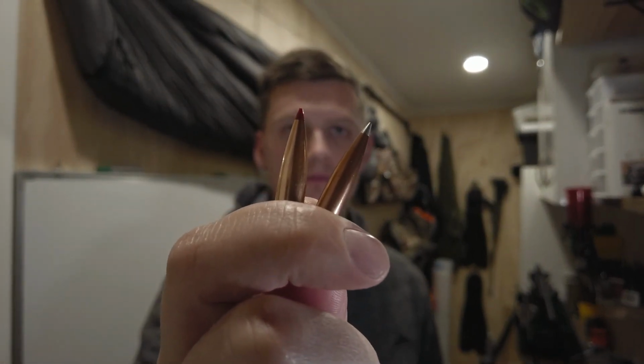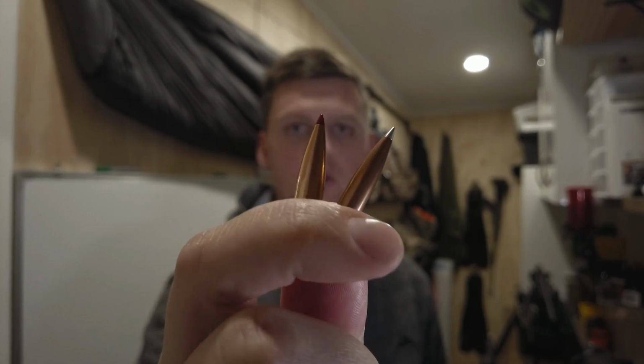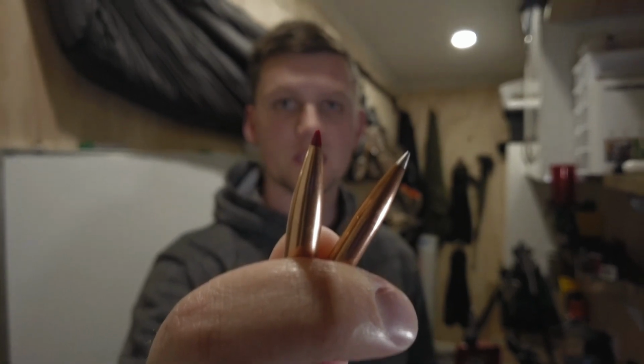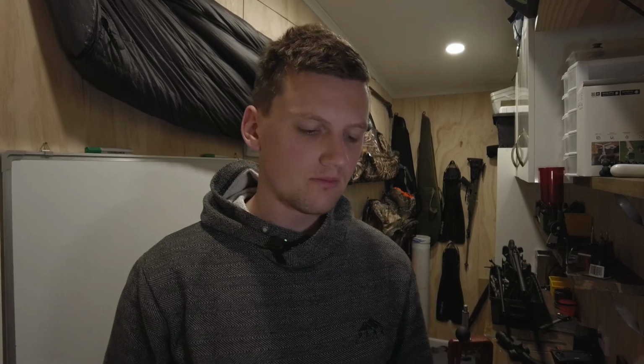One of them with the aluminium tip there is the Hornady A-tip, and the other one there is the ELD match. Those are my two favorite long-range projectiles. You'll probably notice that both of those are target bullets. The ELD X is also a very good projectile, but I don't use it.